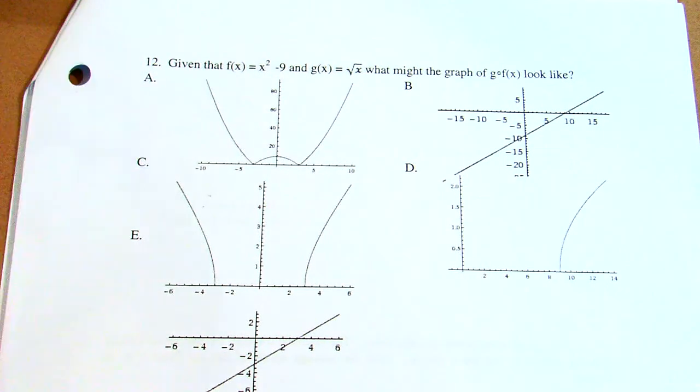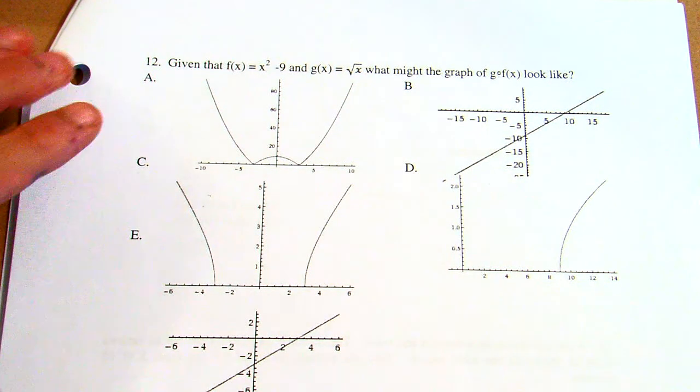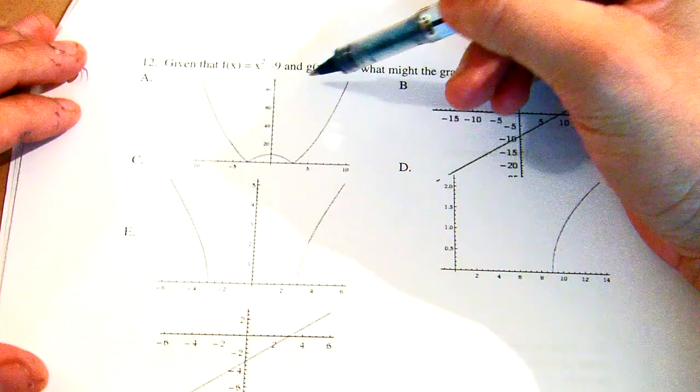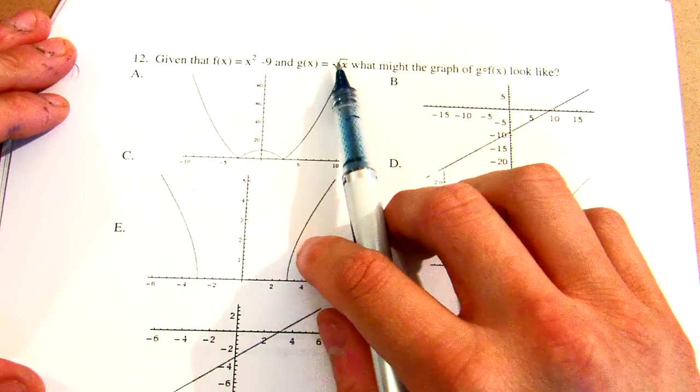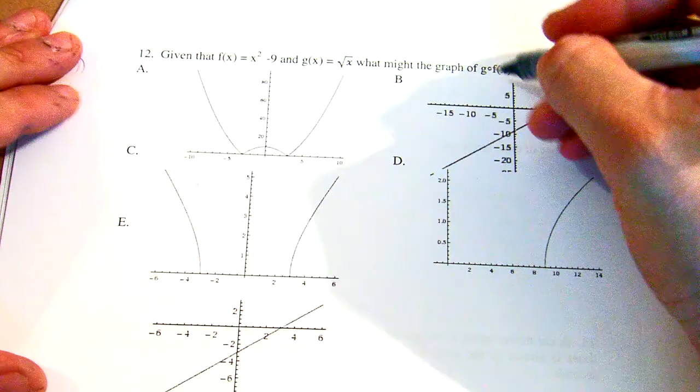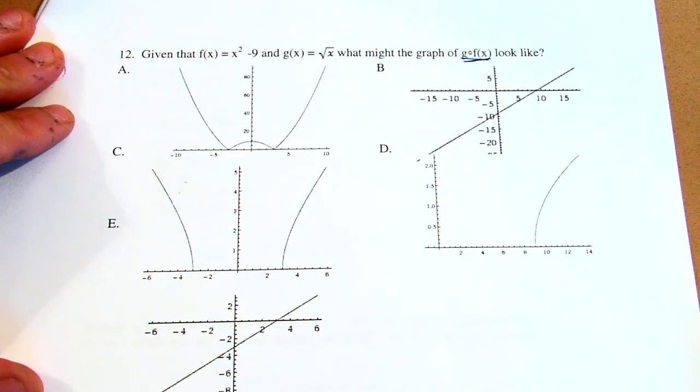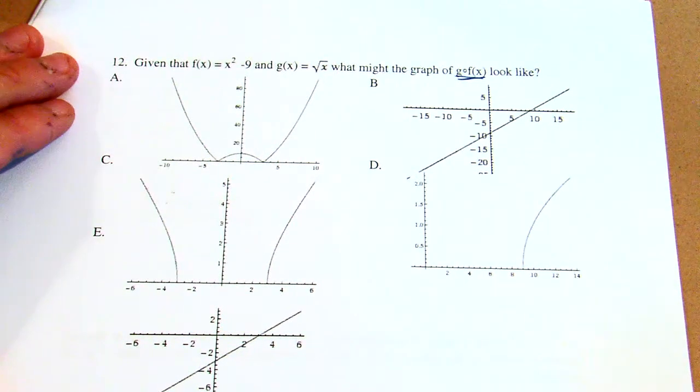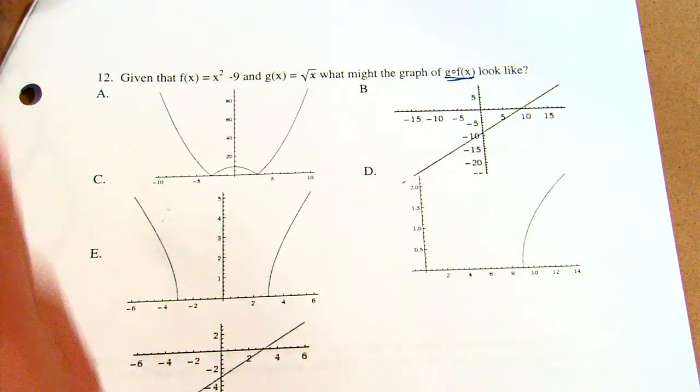Welcome back, everybody, and we're here doing question number 12. It says, given that f of x equals x squared minus 9 and g of x equals the square root of x, what might the graph of g of f of x look like here? So I'm basically looking for the graph of g of f of x over here. So we want to figure out what that looks like.